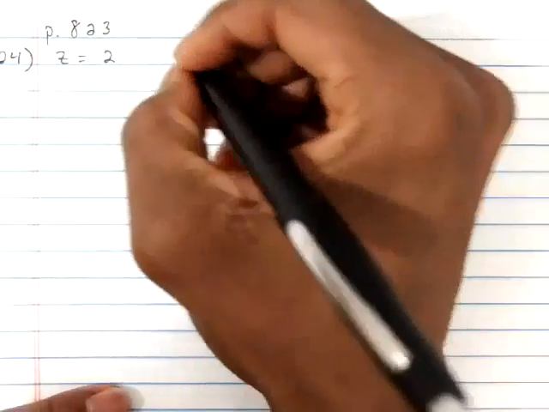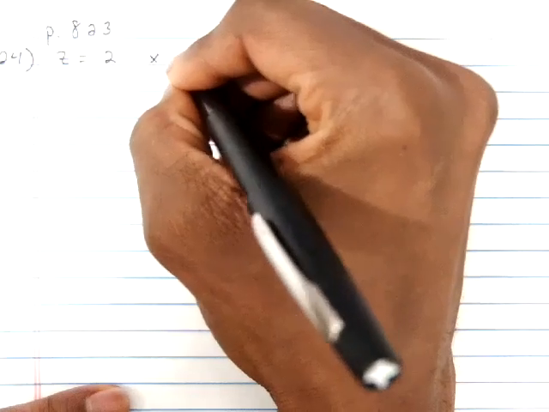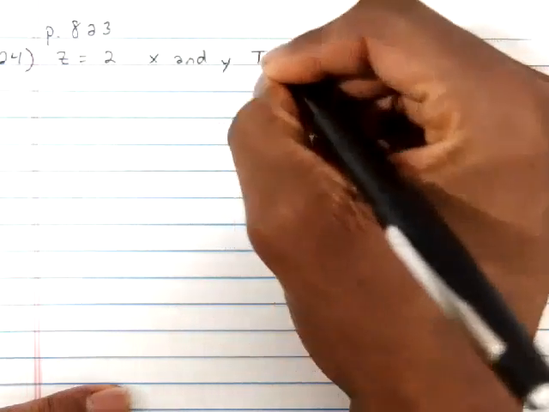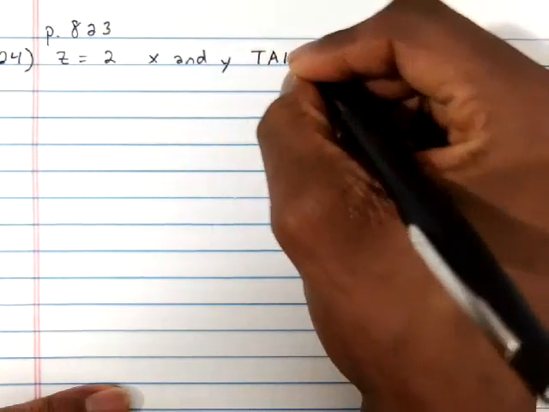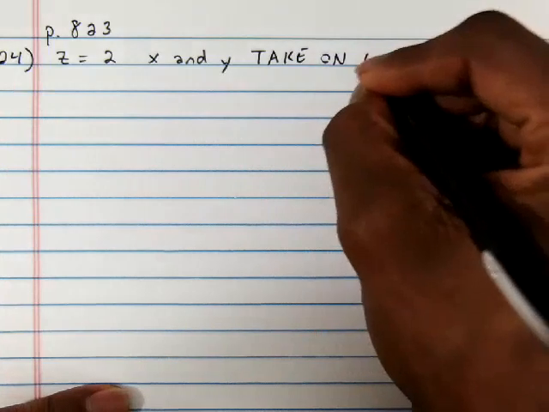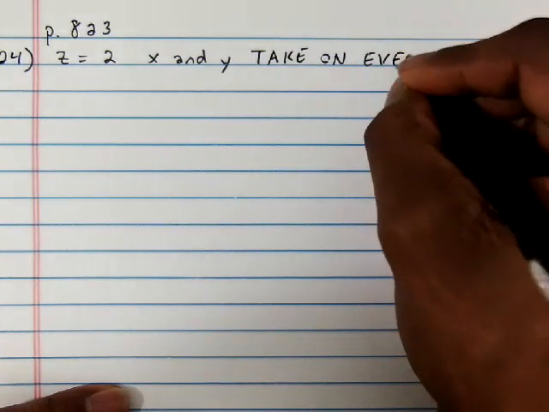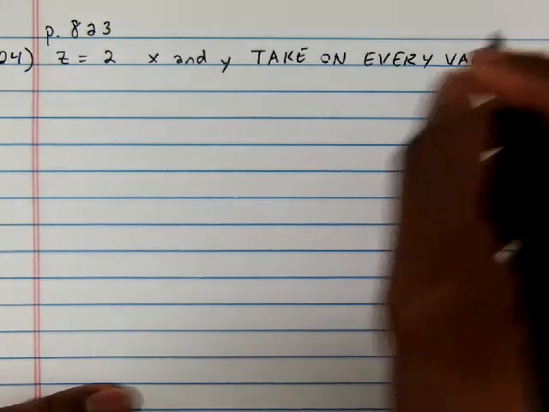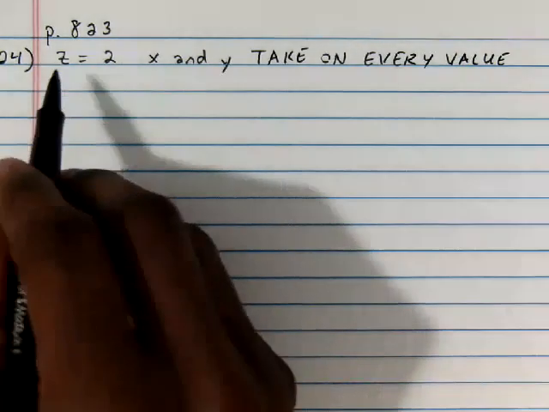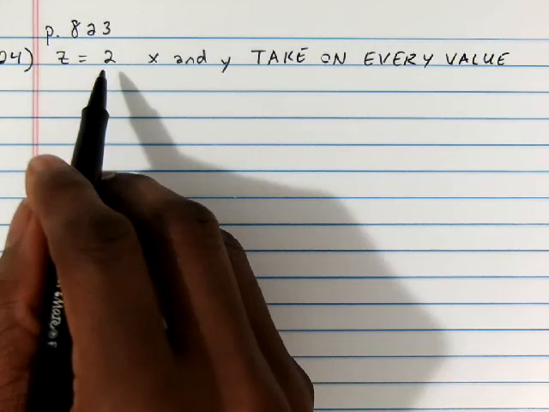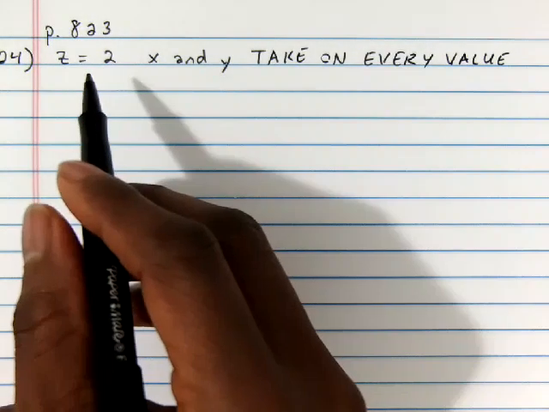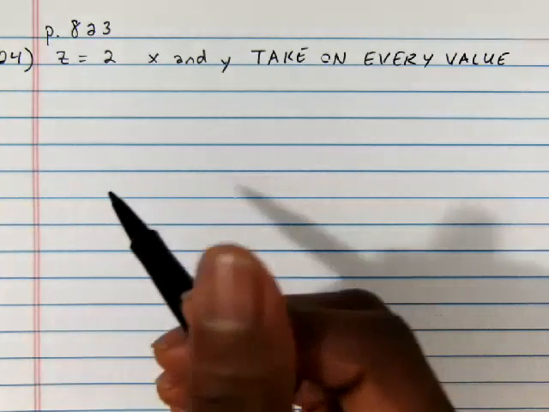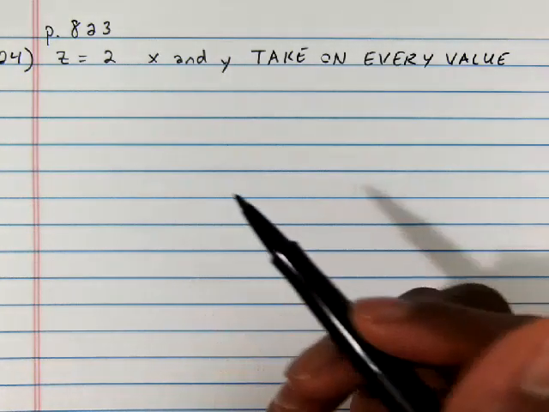And remember, now I don't see x and y show up there, so that tells us x and y take on every value. So we're stuck at z equals 2, and then x and y take on every value, every x value and every y value. So this is going to give us a plane.